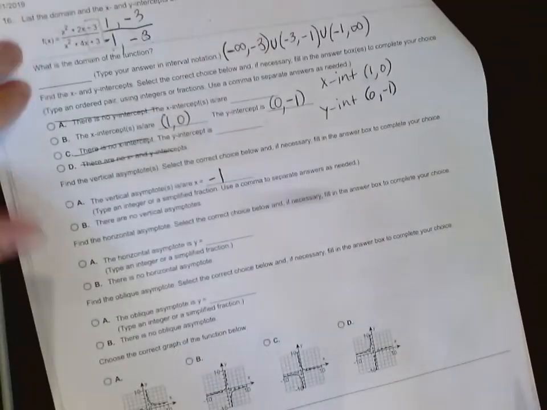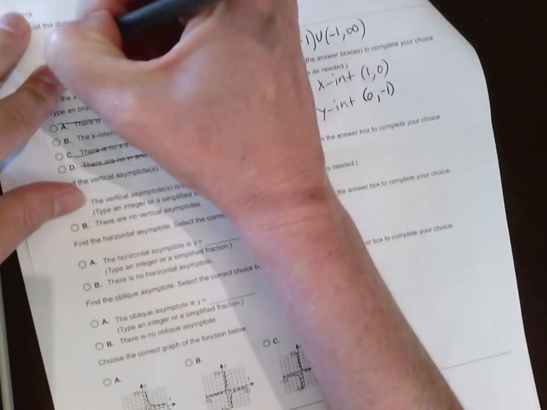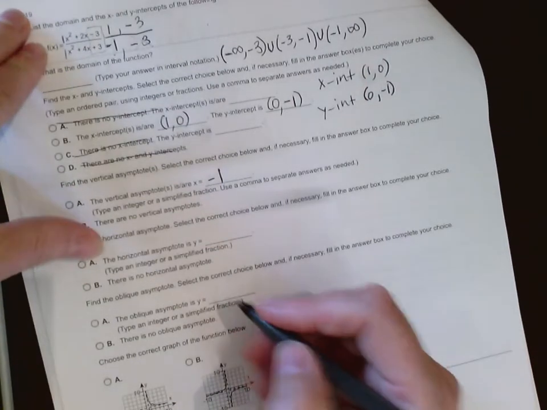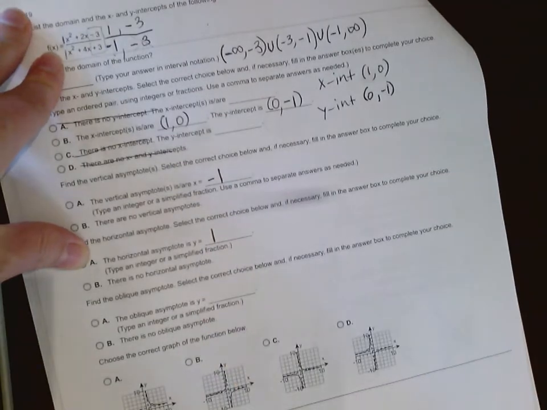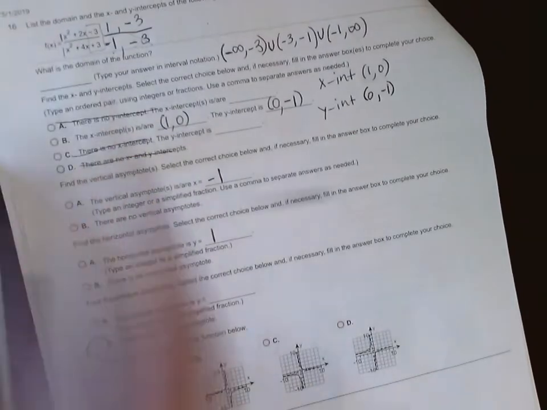The leading coefficient of the numerator is a 1, and the denominator is also a 1. So the horizontal asymptote is 1 over 1, which is just 1. And there is no oblique asymptote.